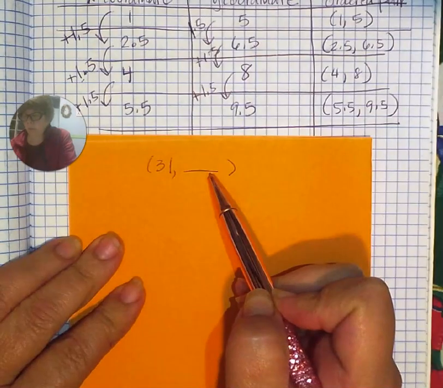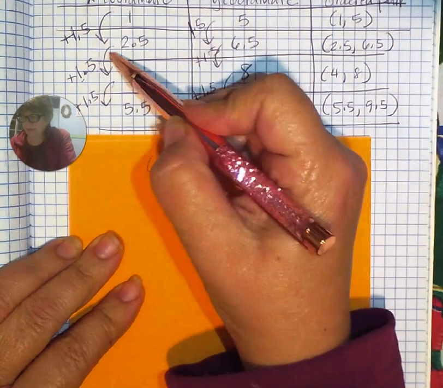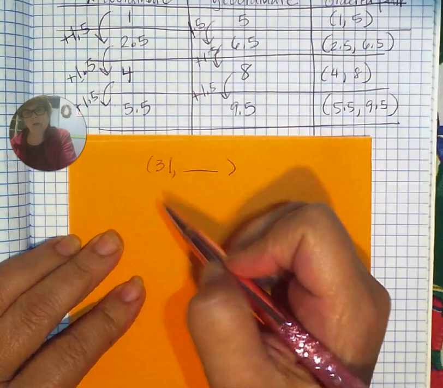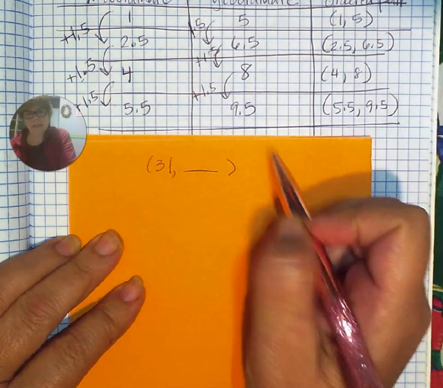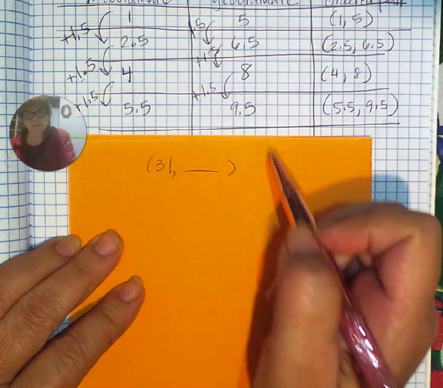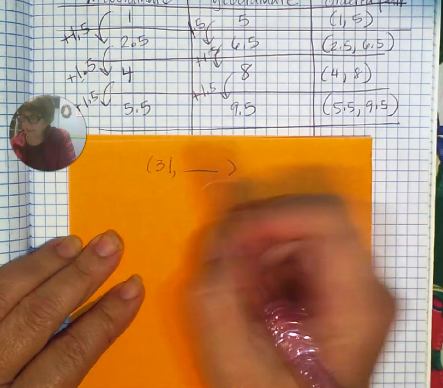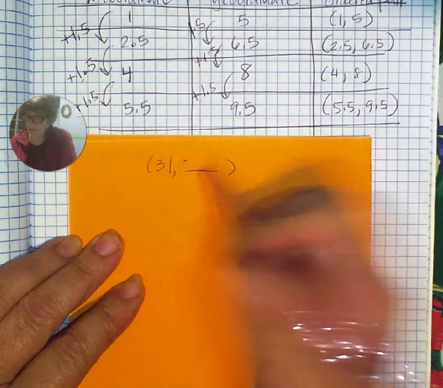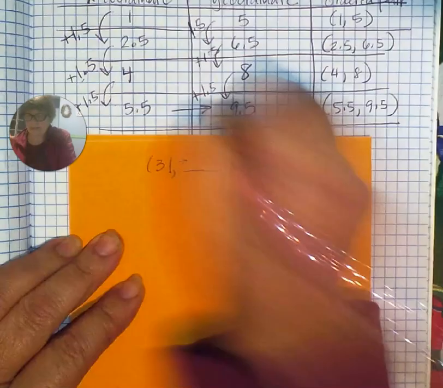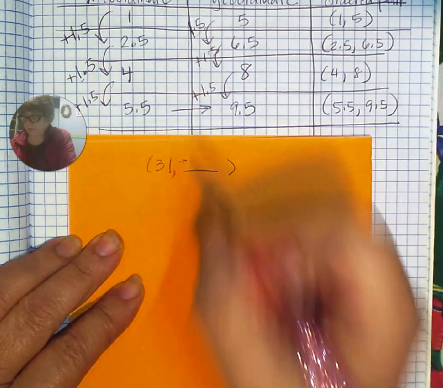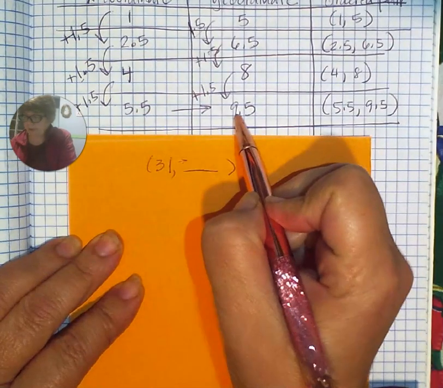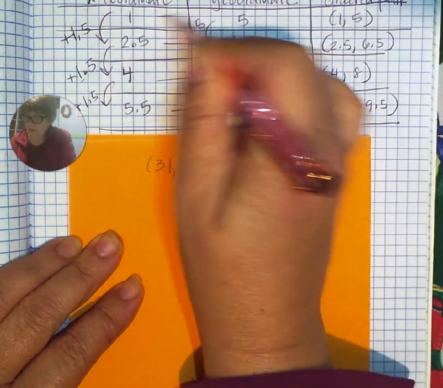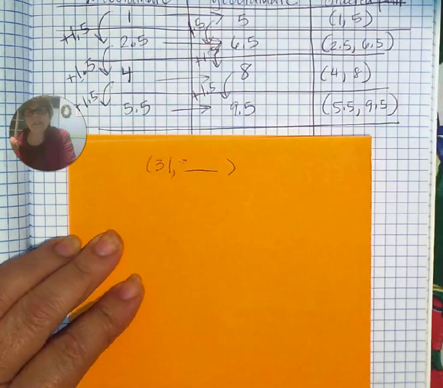Now we just looked at our pattern this way, but if I want a fast way without having to count all the way up, 9.5 plus 1.5, keep going up, keep going up, can I think about the relationship between my x and my y here? To go from 5.5 to 9.5, from 4 to 8, from 2.5 to 6.5, from 1 to 5, is it the same thing every time?